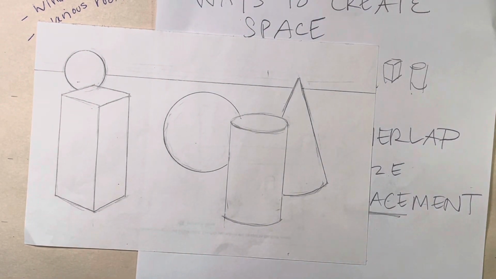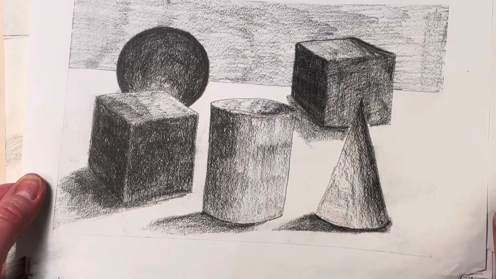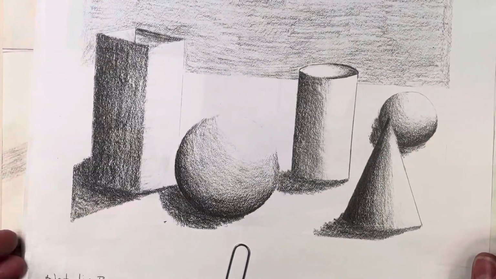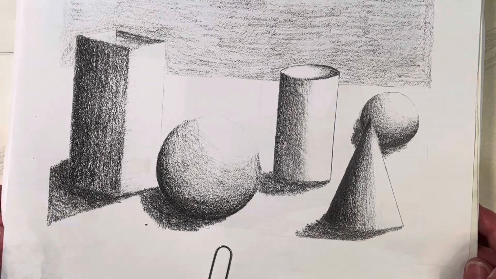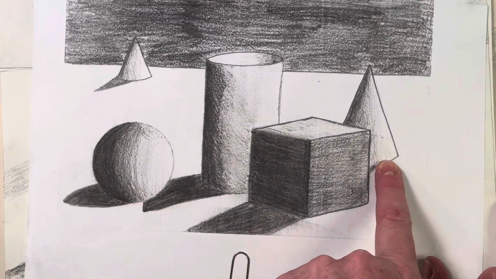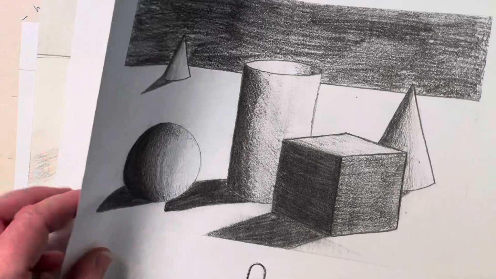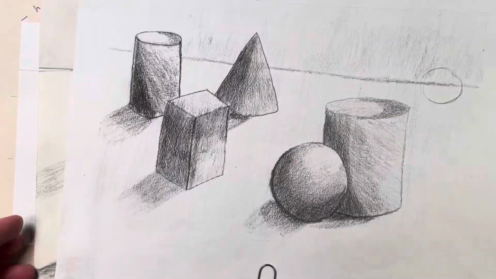I've got examples. I'll post some student examples. Oh wait, here's one. Here's a couple of student examples where they placed the objects there. These are drawn from complete fabrication. We didn't have these objects in the room by any means. But look at the cone, right? He made it smaller, placed it closer to the horizon line. Shadows, you definitely need your shadows.